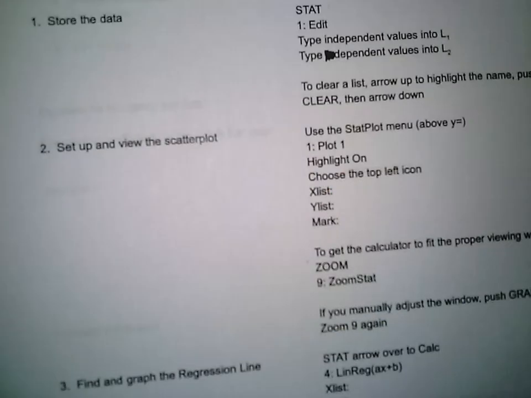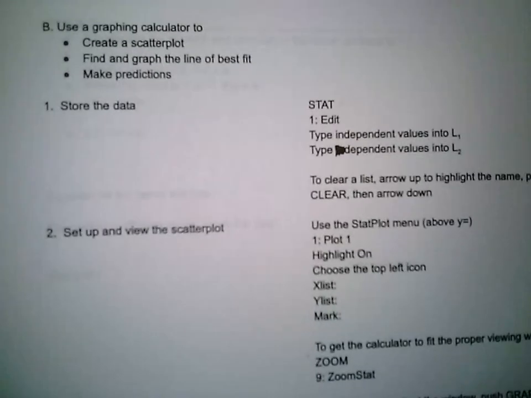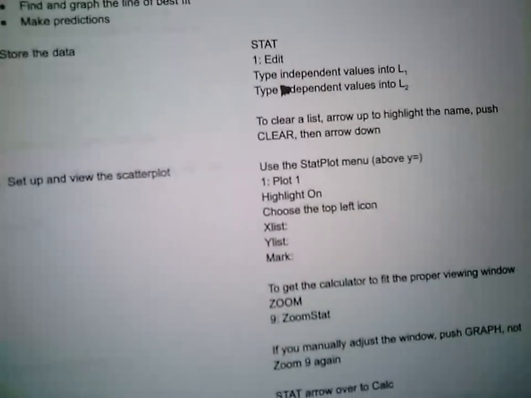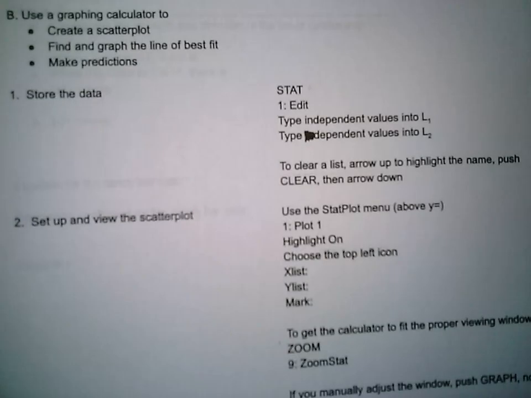So the second part of what we're going to do here is we're going to use a graphing calculator to create a scatter plot, find and graph the line of best fit, and make predictions. So I'm going to give you all the instructions for that. One of the first things we're going to need to do is store the data.